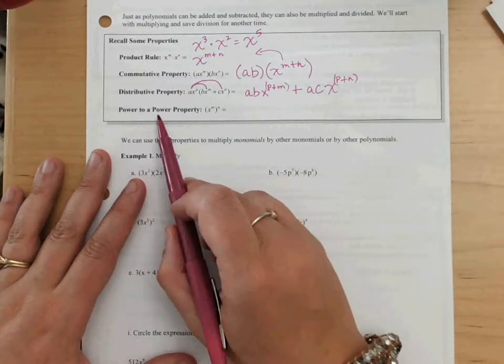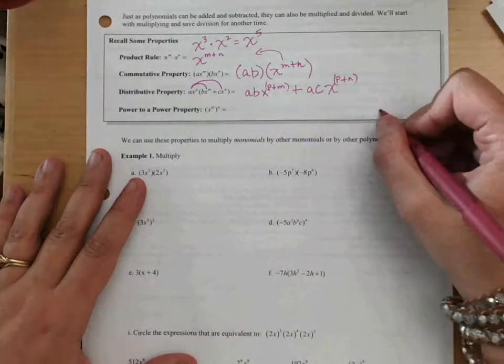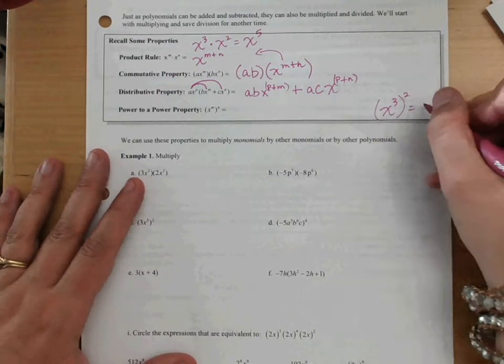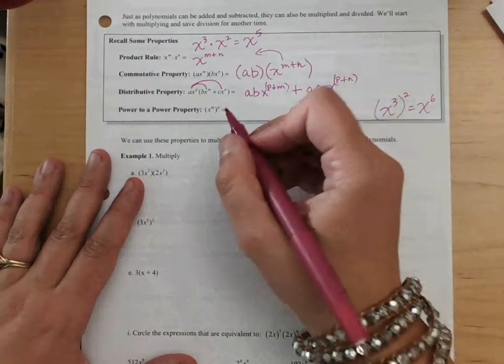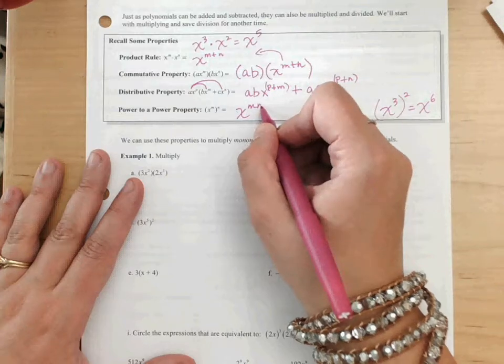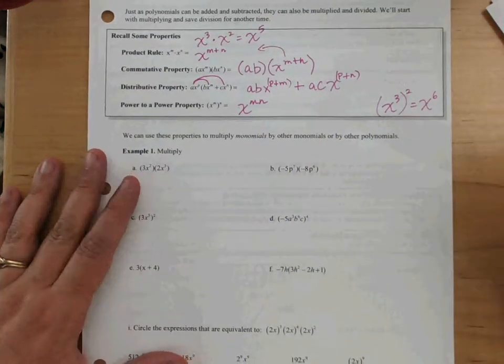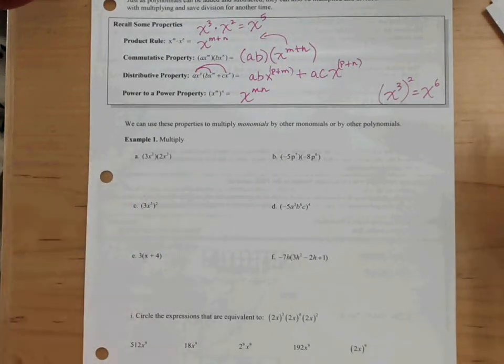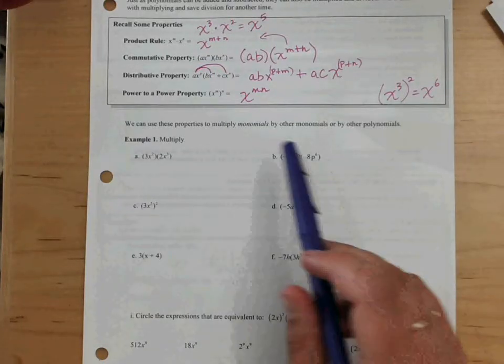Now what happens when we take a power to a power? Let's say we have x to the third and we square it. What do we get there? X to the sixth. So power to a power, x to the m times n. When we have power to a power, we multiply the exponents. And we did a lot of flashcards. If you look back at the 5.1 and 5.2, maybe 5.3 videos, you'll see that we did a lot of exponents and a lot of flashcards at the end. So this is just a really good review here.